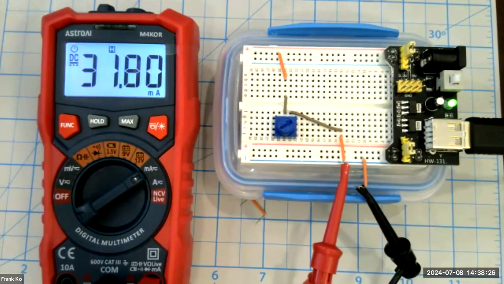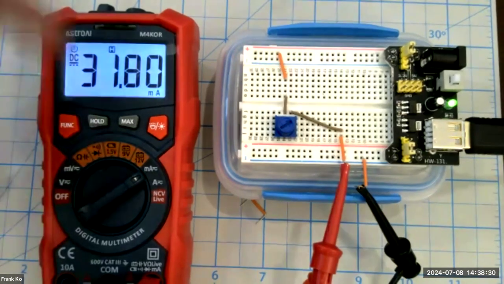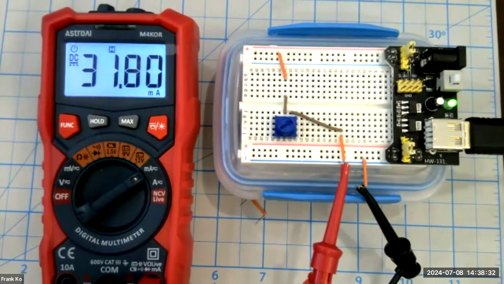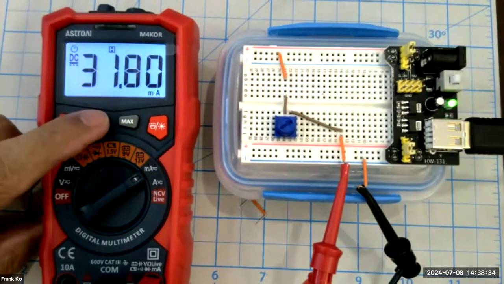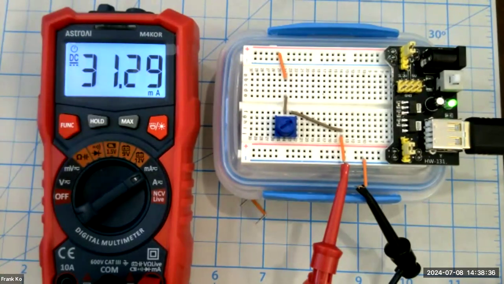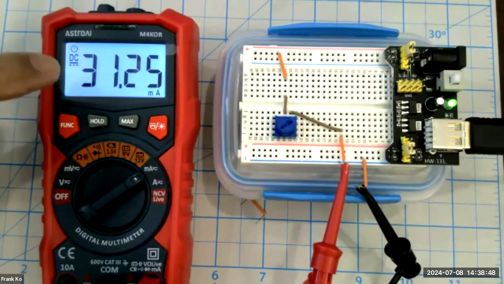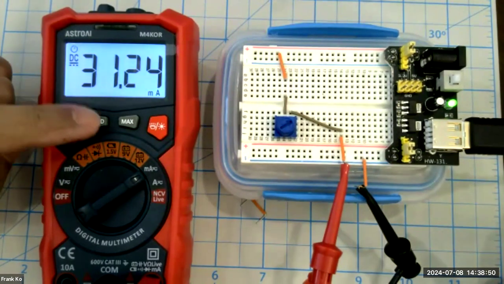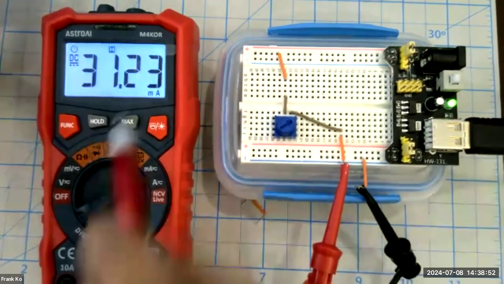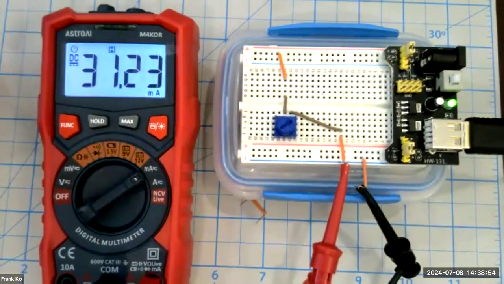So just to show you how sensitive this pot is, the moment I take it off of the hold, this number will probably jitter for a number of factors. Let's take a look and see how it changes. 31.28, okay, 31.29, 28, 27, 26. So we're close to the 30 milliamps. We're not spot on, but at some point, as close as it seems stable, you put the hold on, you record the reading, and you're done.